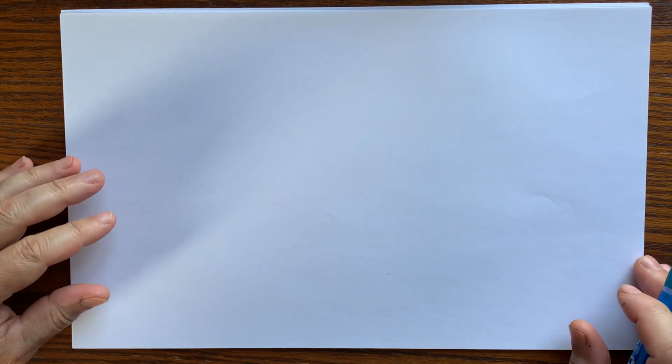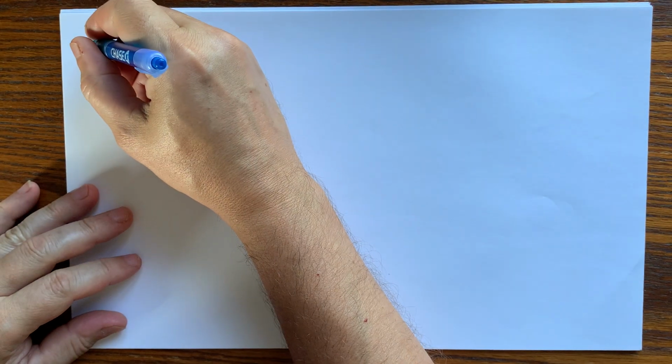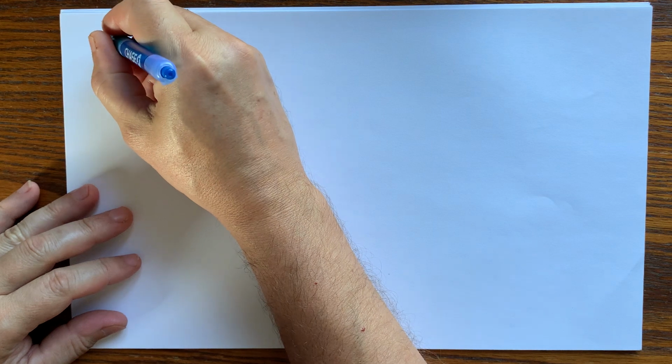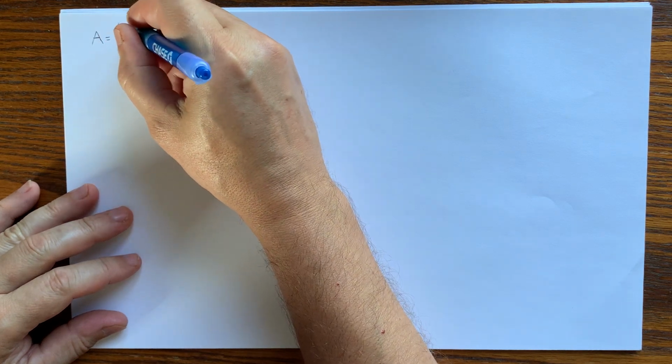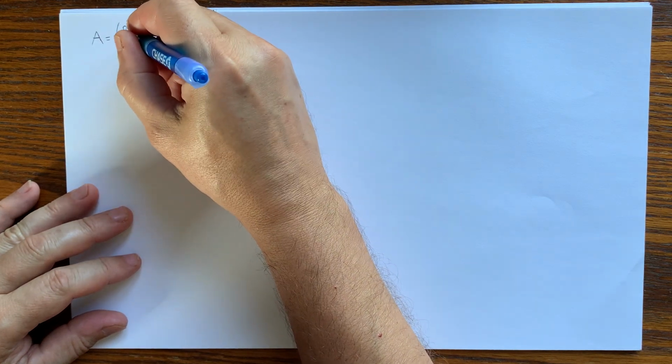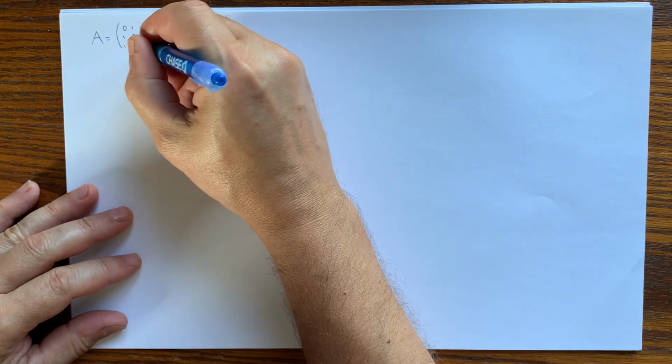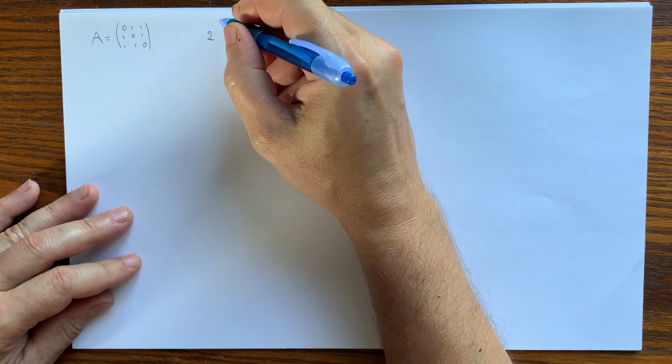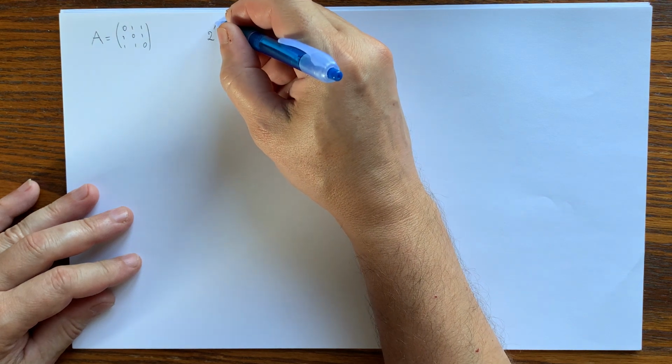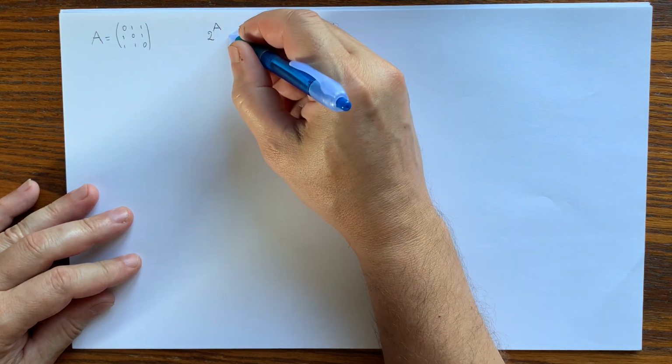Hello, here we will apply the diagonalization for computing a function on the matrix. The matrix will be this easy one, and the function will be just 2 to the x. So we will be computing 2 to this matrix A.